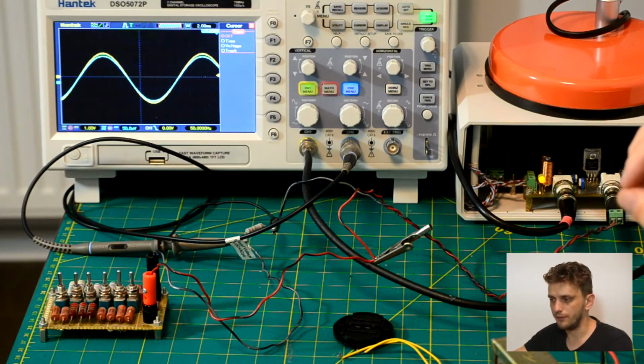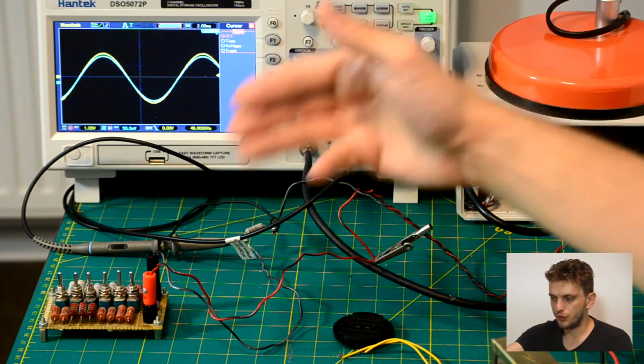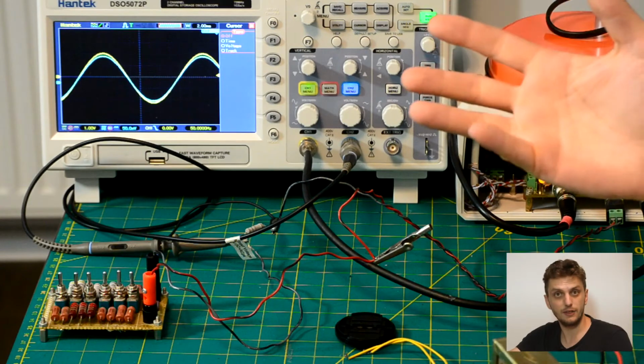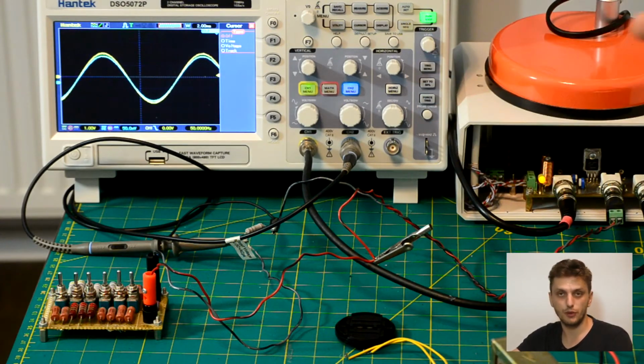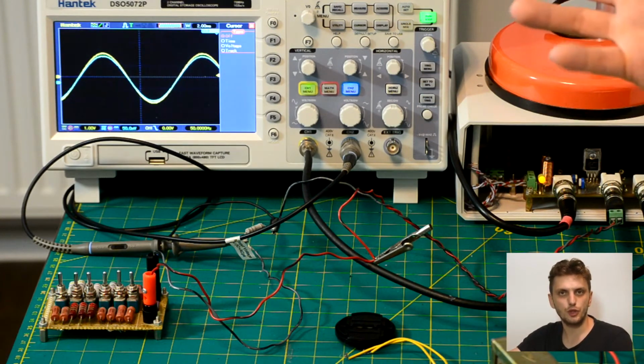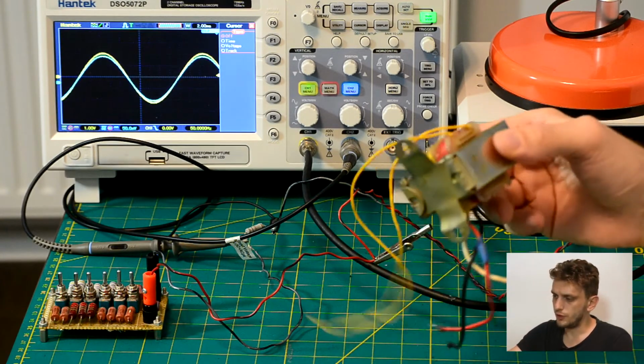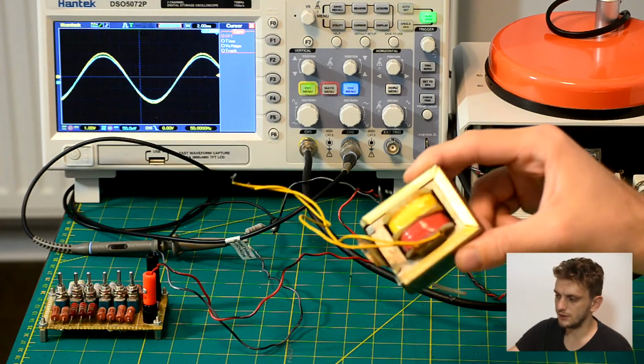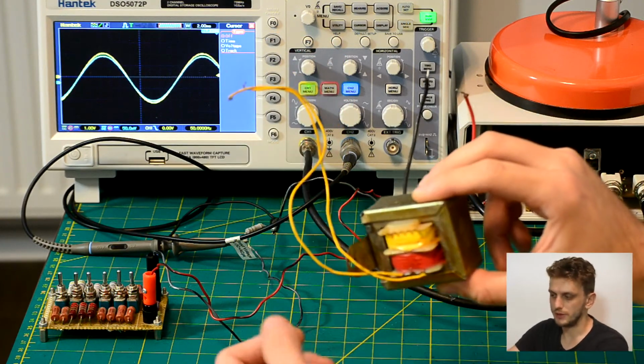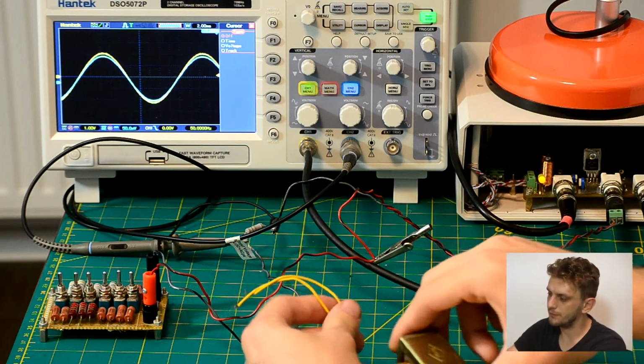On the other hand, if we switch from a resistive load to a reactive load, either a capacitive or inductive load, like a transformer or a motor, something interesting happens. For that purpose, I will be using this transformer, only the secondary side of it, as an inductor.